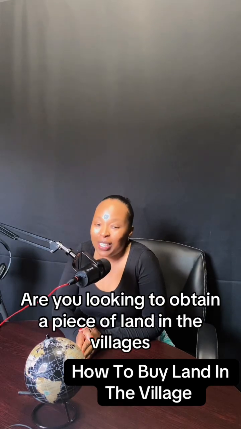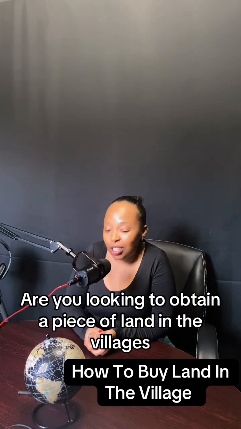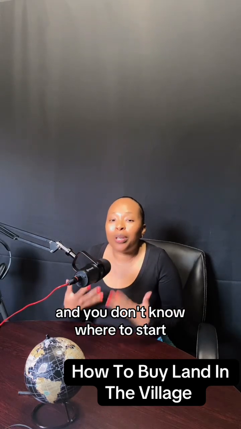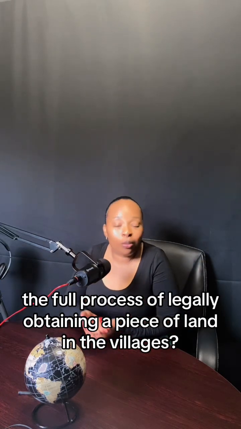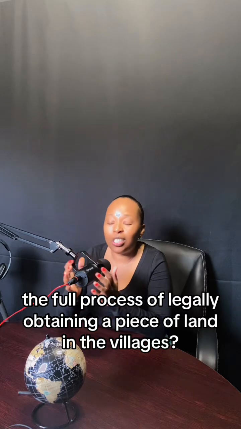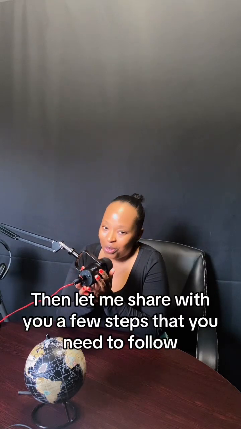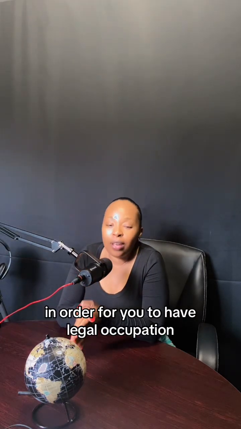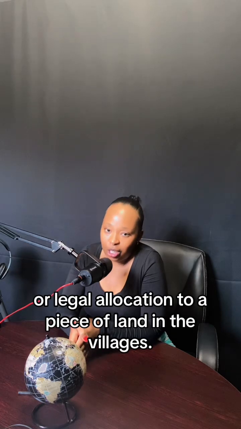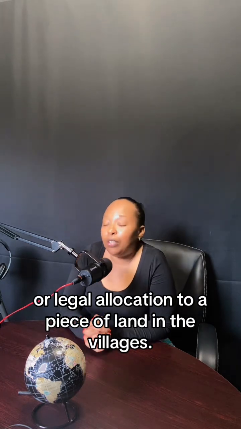Are you looking to obtain a piece of land in the villages and you don't know where to start, or you don't know the full process of legally obtaining a piece of land in the villages? Then let me share with you a few steps that you need to follow in order for you to have legal occupation or legal allocation to a piece of land in the villages.